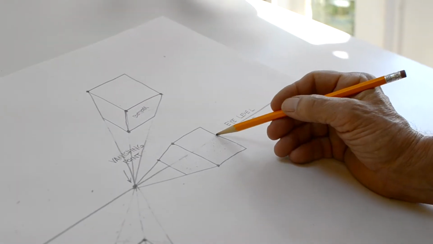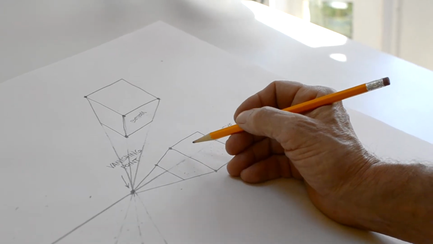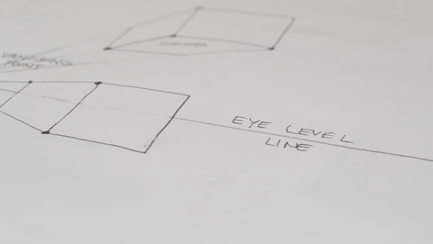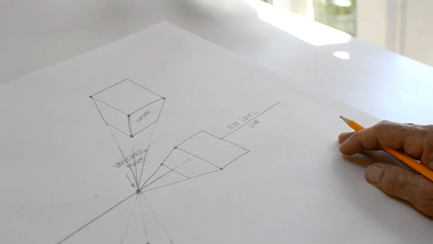And now we have a box that is on the eye level line. When a box is on the eye level line, you can only see 1 or 2 sides of it. You can't see 3 sides. You can't see the top or the bottom.